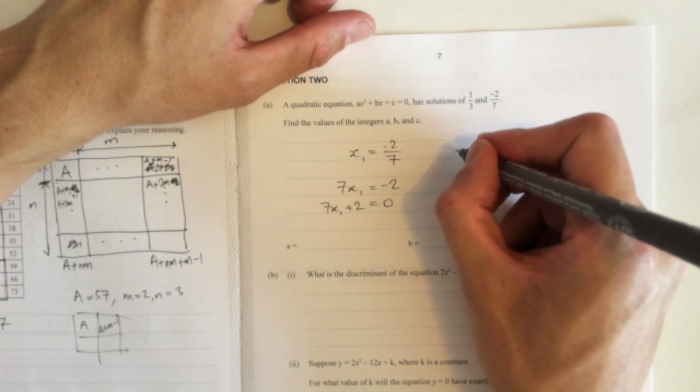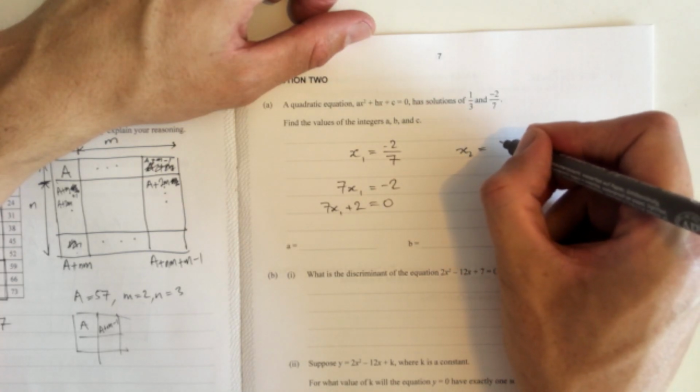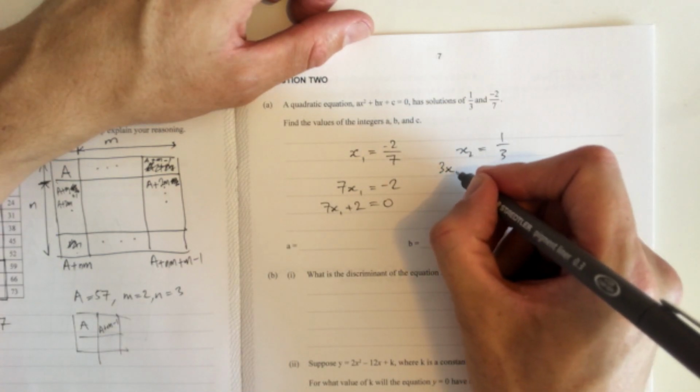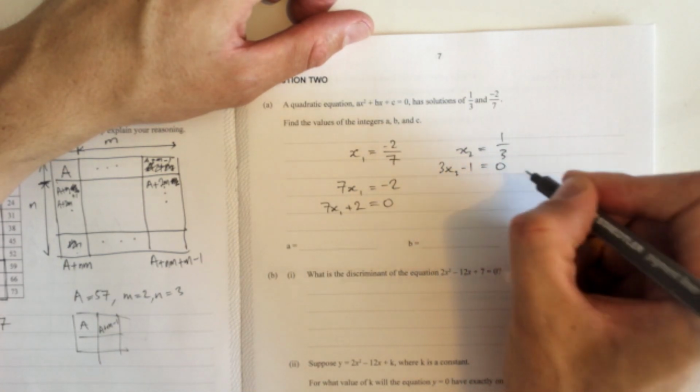And then we'll go the other way. x2 equals 1 over 3, so 3x2 minus 1 equals 0.